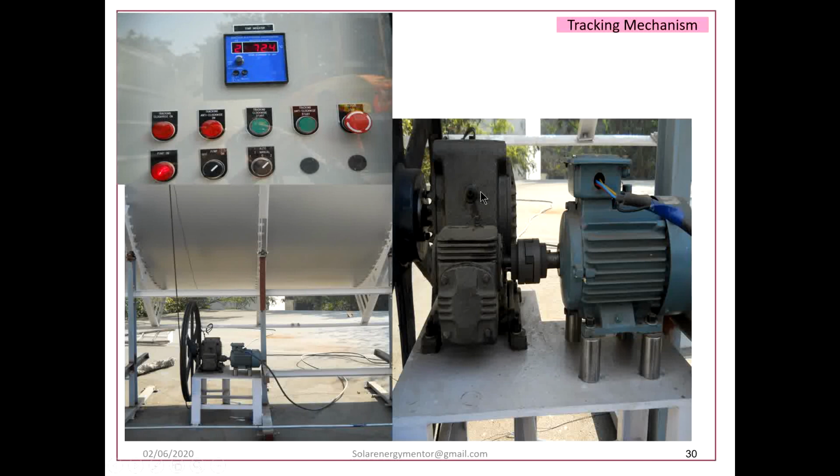Now you can see here the magnified view of this part. Here you can see the complete mechanism. So the electric motor, coupling, and gearbox are connected to a wheel here, and that wheel drives this aperture through a cable.